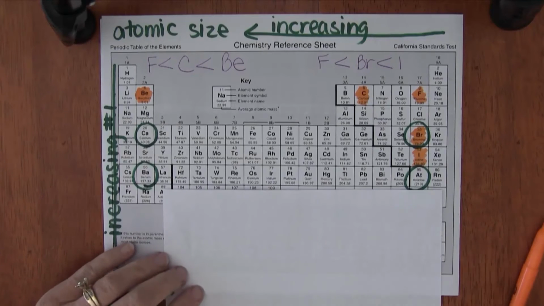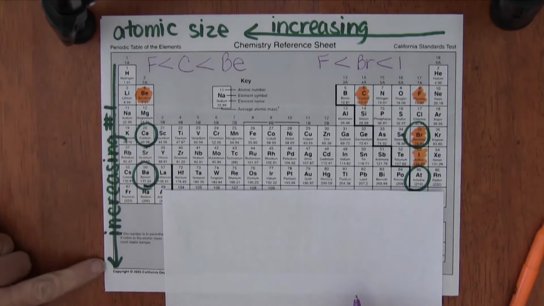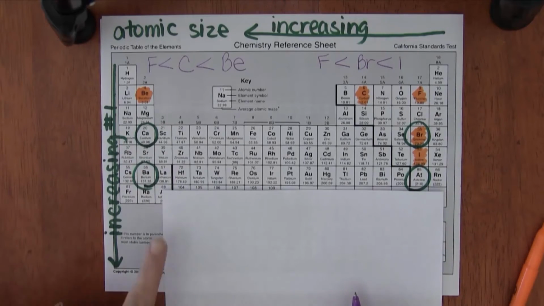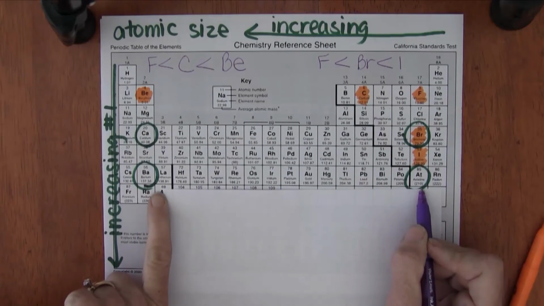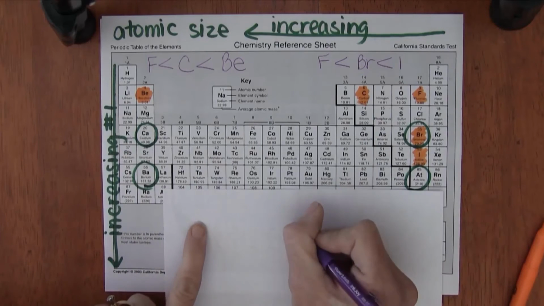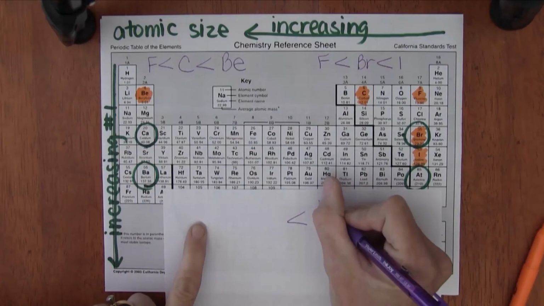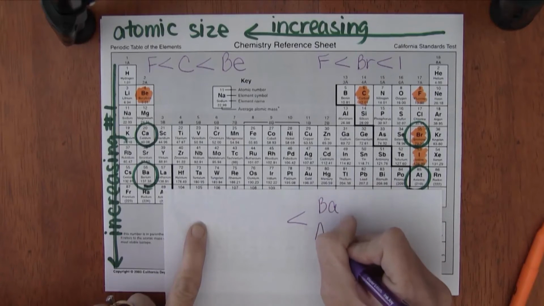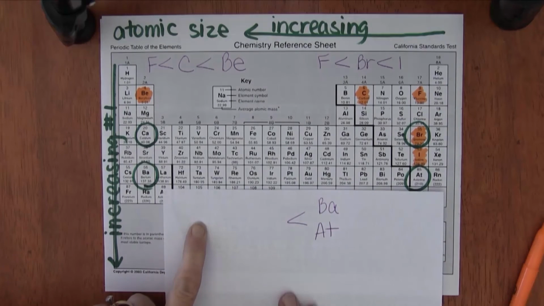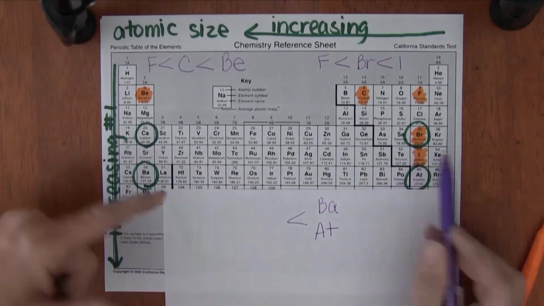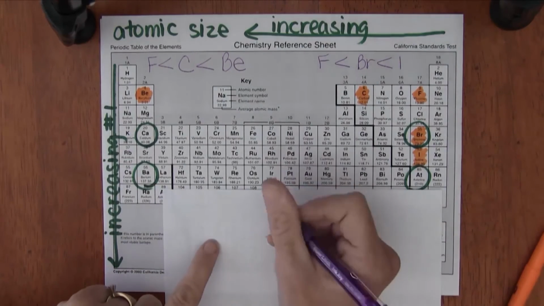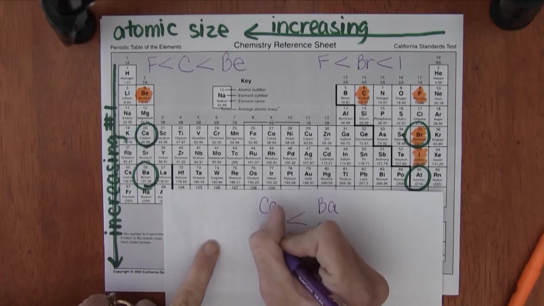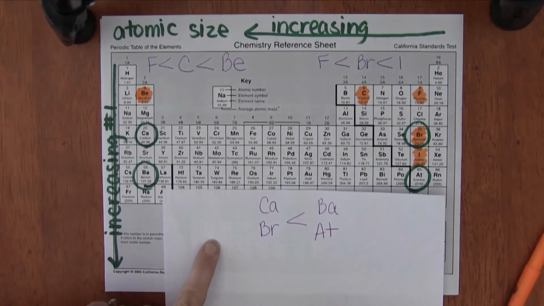I would say, well, the most important arrow is the up-down arrow. So barium and astatine tie for largeness according to this arrow. So I know that barium and astatine are currently in a tie. And calcium and bromine are also in the same row, so they are also tied. So this is my thinking.